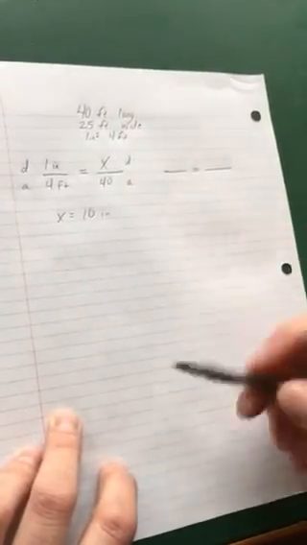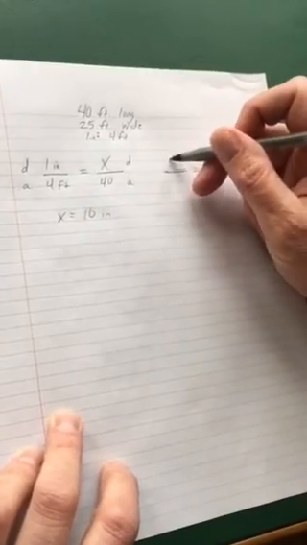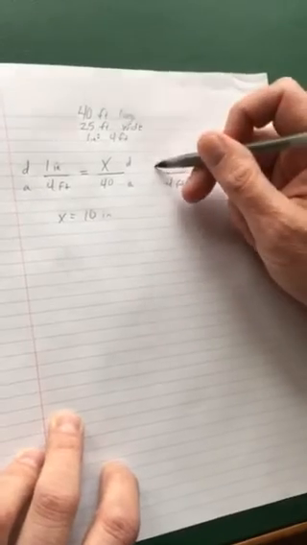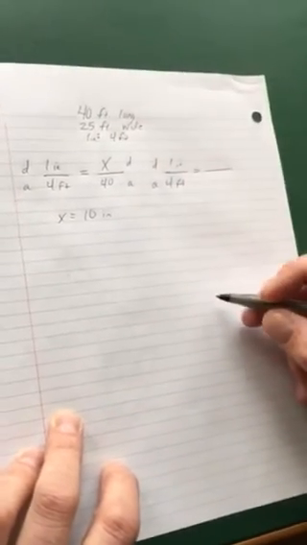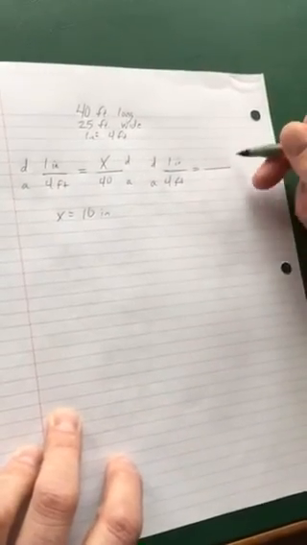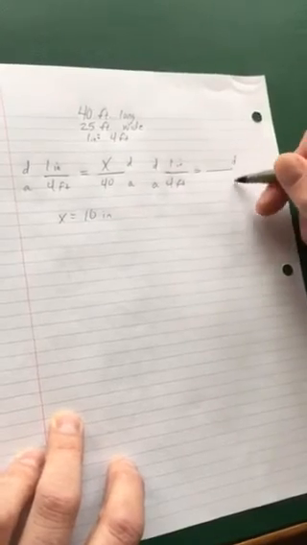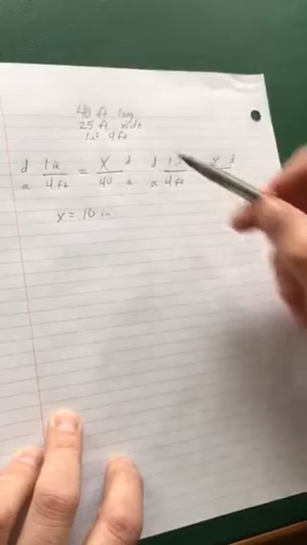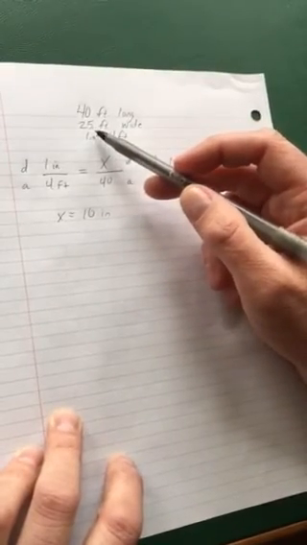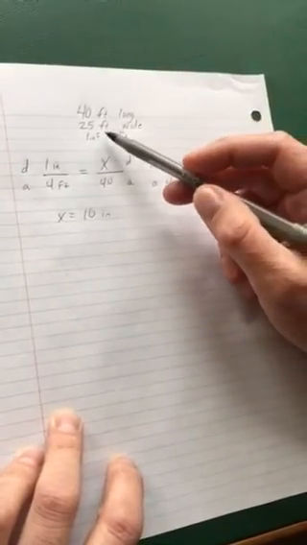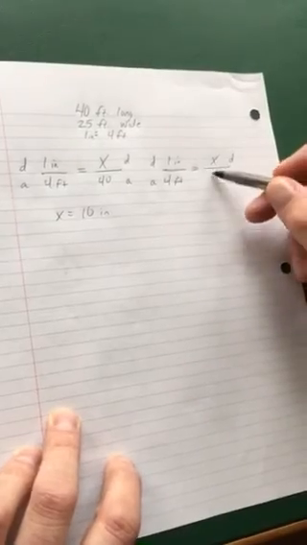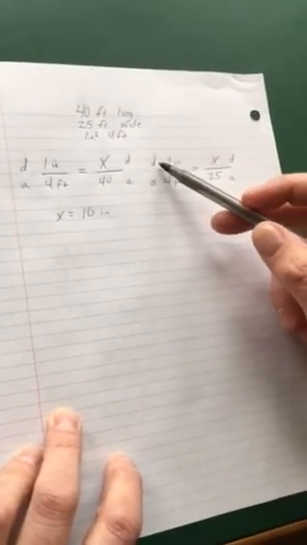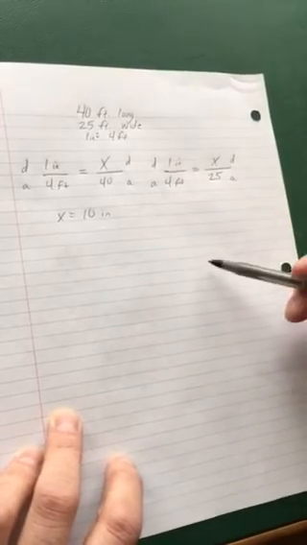Now let's do the width. Same thing, 1 inch, 4 feet. This is the drawing, this is the actual length. Over here we've got our drawing length and our actual length. We're looking for the drawing length. Our actual width is 25 feet, so we're going to put that on the bottom here, because again, we've got drawing on top and actual on the bottom.